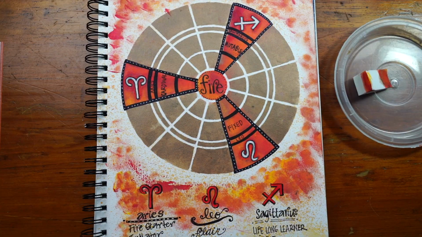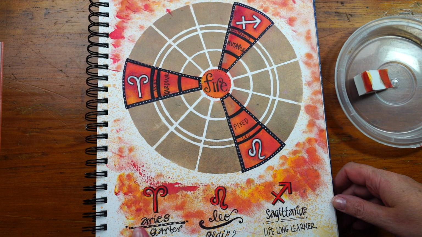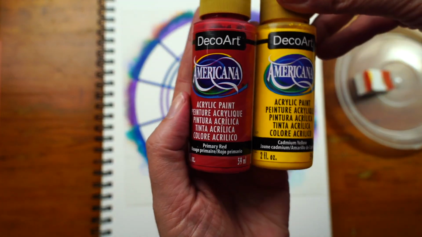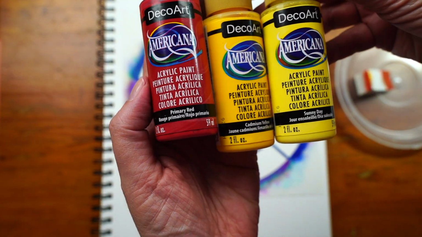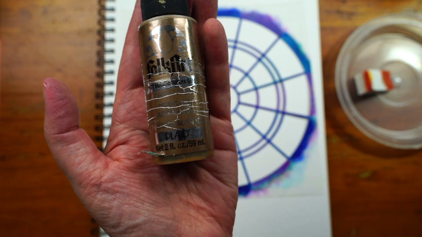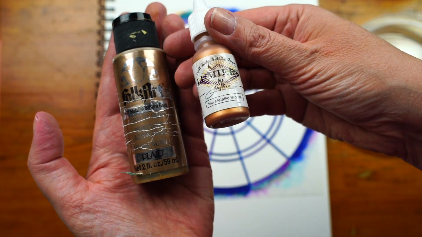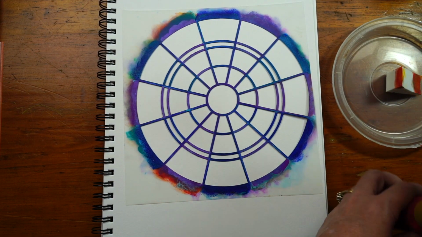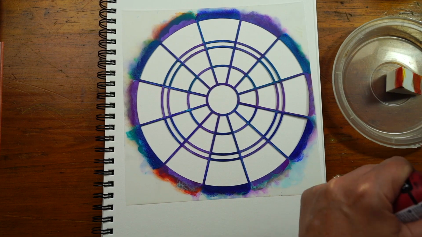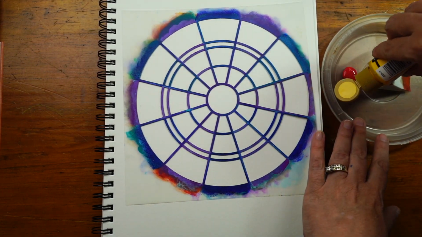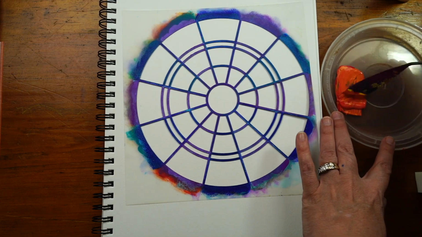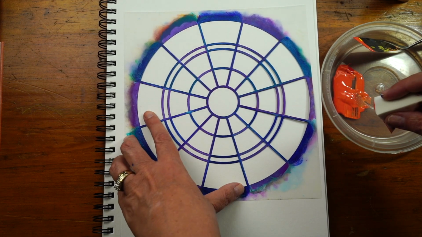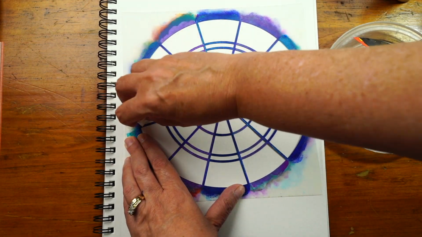How cool is that? Turning now to our journal, this is an example of how the first project looks. The colors that I'm using are the primary red and a couple different yellows, a cadmium yellow and a sunny day yellow. And here are some gold colors that I pulled out of my stash. I've got my makeup sponge and a palette knife for mixing. I'm using a recycled lid from a to-go container as my palette. And I'm mixing up some red and yellow to create an orange color. And then I just tap that makeup sponge on there and then tap it onto the stencil.